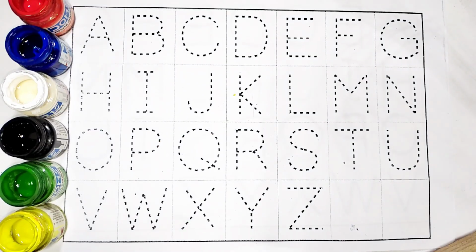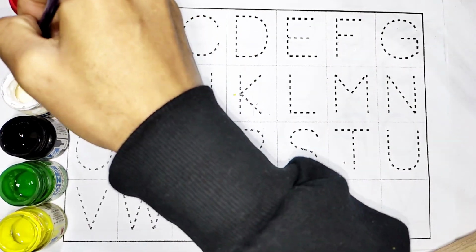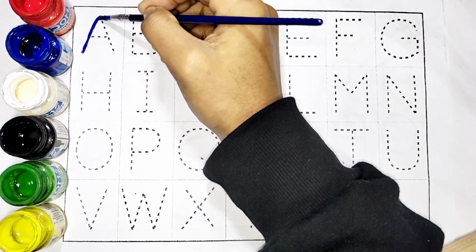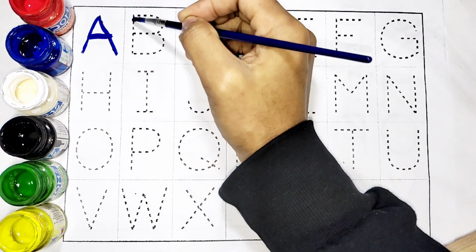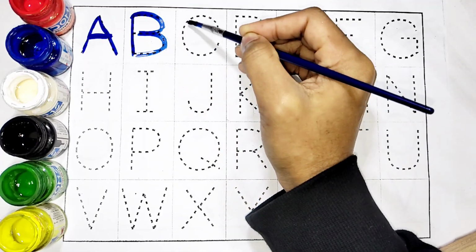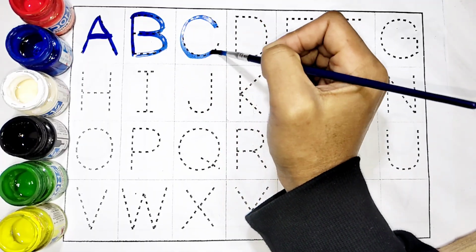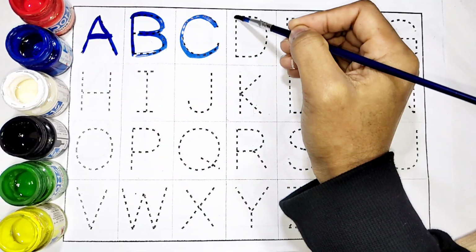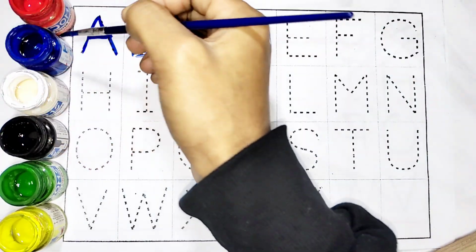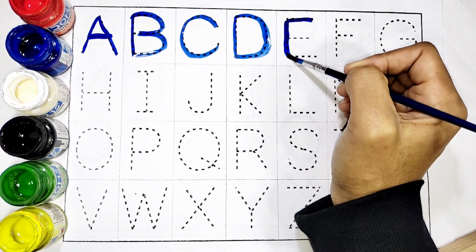First we have drawn the alphabet of A, and now we are using the color of blue. A for apple. B for ball. C for cat. D for doll. Kids, the next one is E. E for egg.